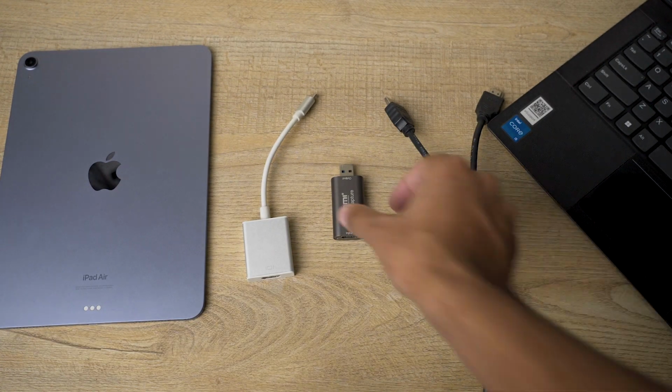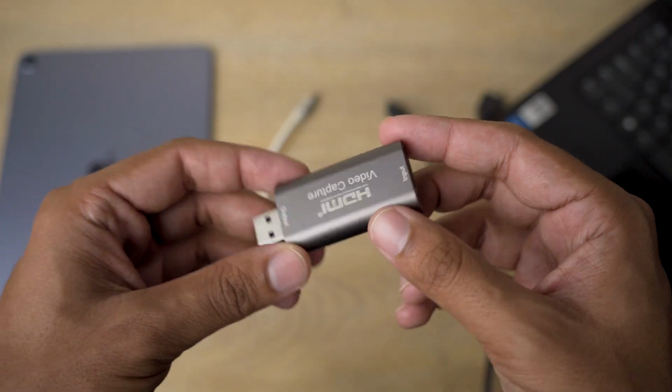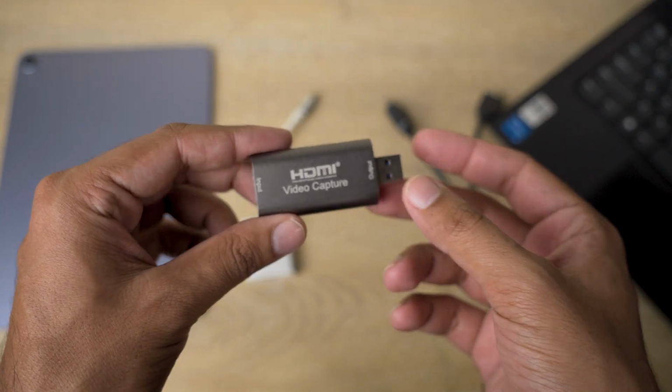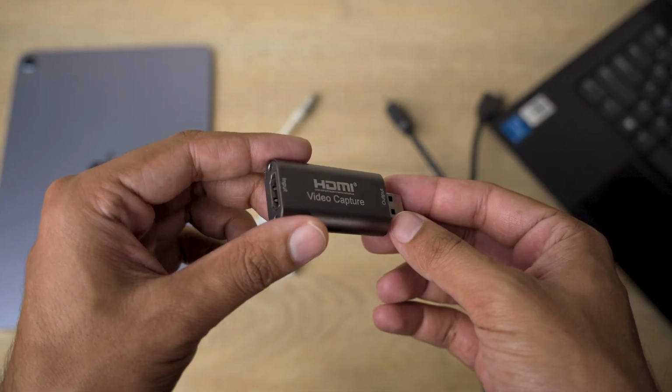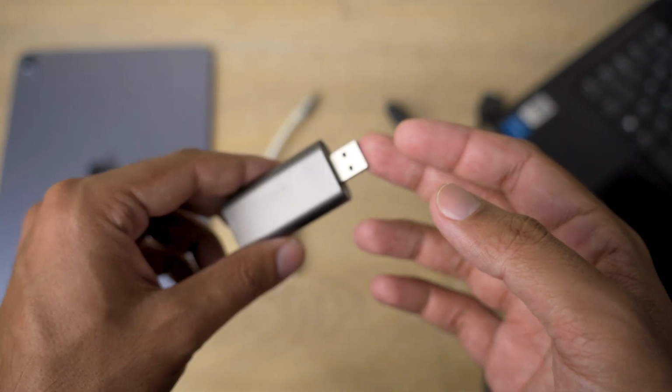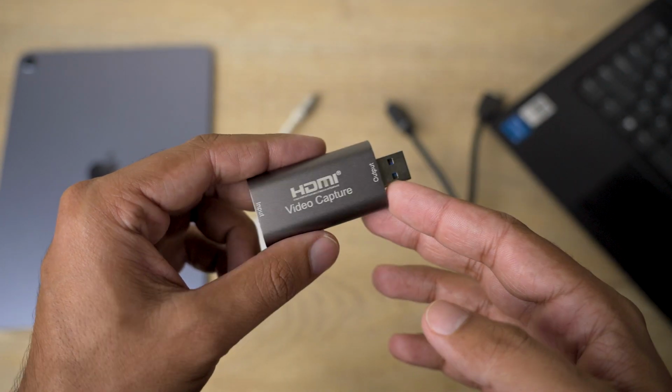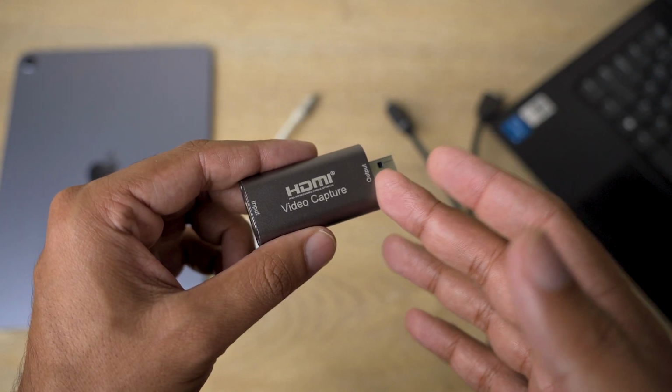The next thing is that you're going to need a video capture card or a video capture device. In this case, I bought this one from AliExpress. It was quite cheap, and again, the better you get, the better recordings you're going to have in OBS. So this records at about max 1080p.